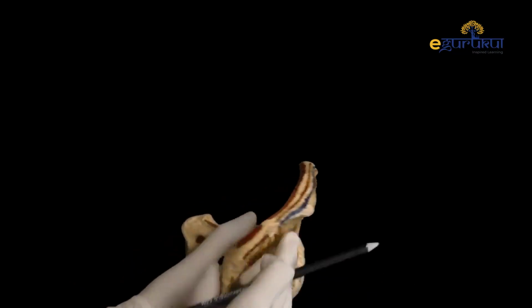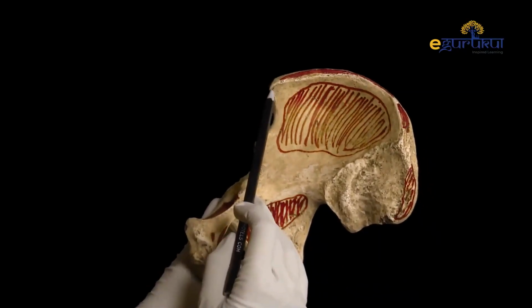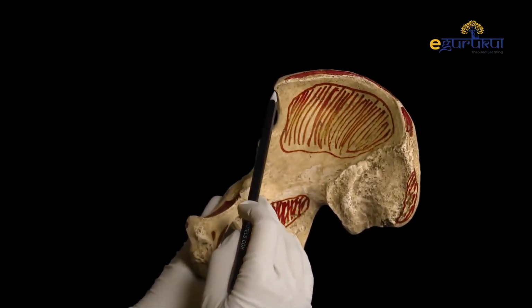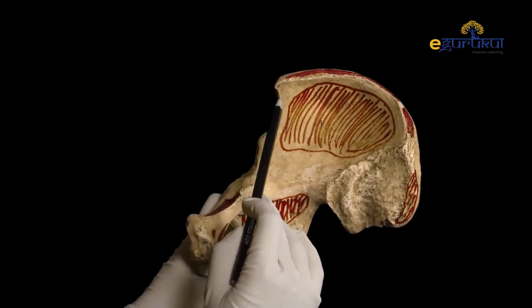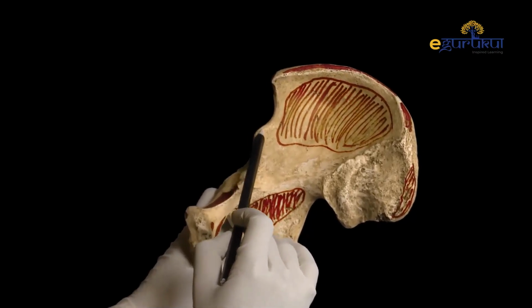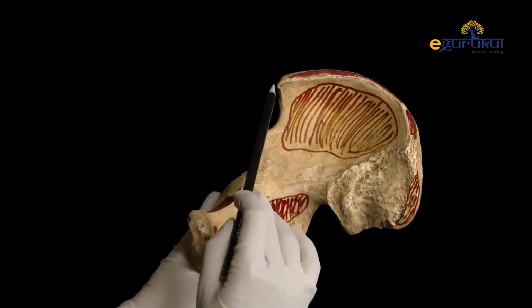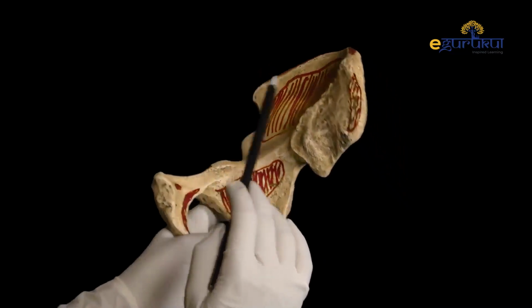The anterior end of the iliac crest is called the anterior superior iliac spine. The anterior border starts from the anterior superior iliac spine and goes down to another spine, which is called the anterior inferior iliac spine. So anterior superior iliac spine and anterior inferior iliac spine.